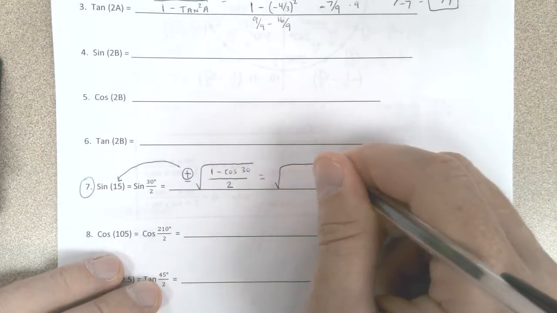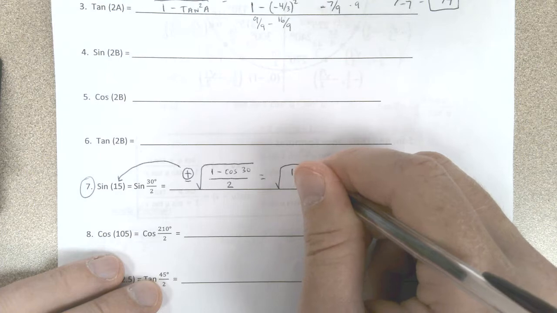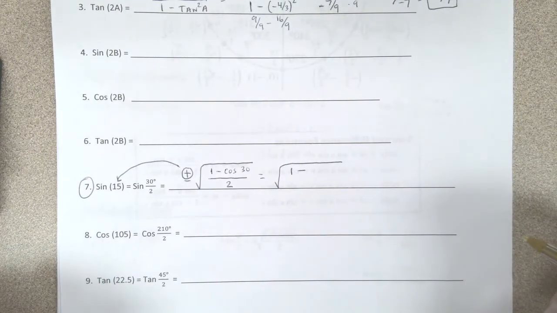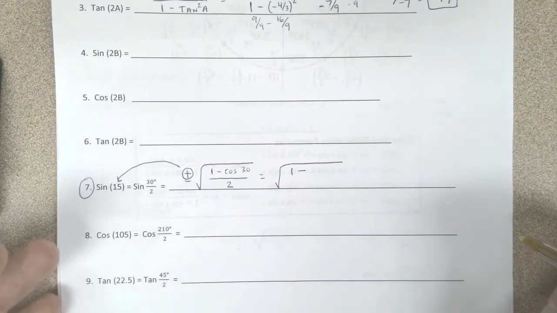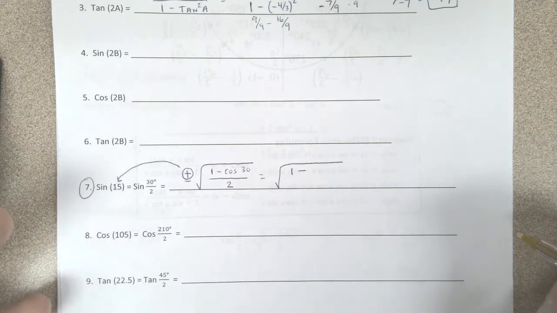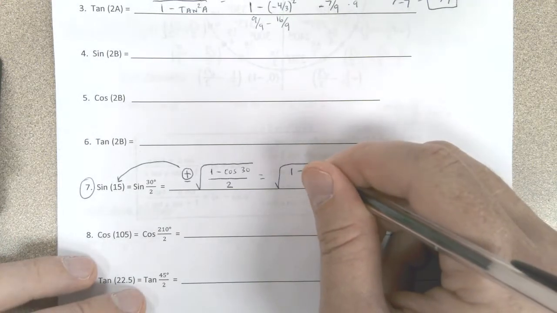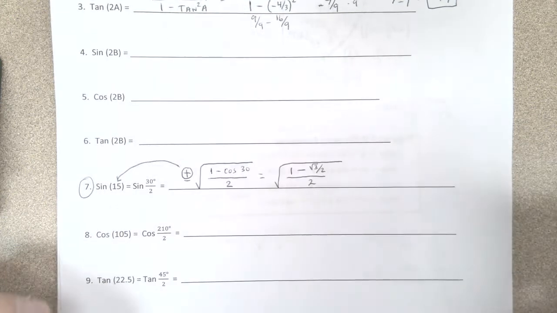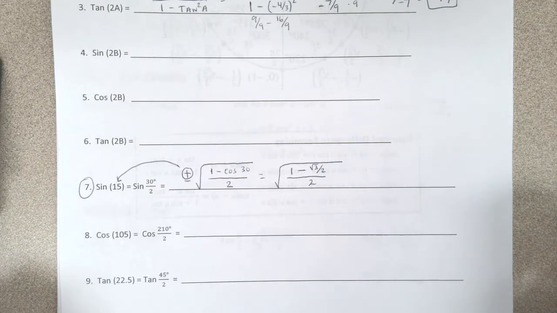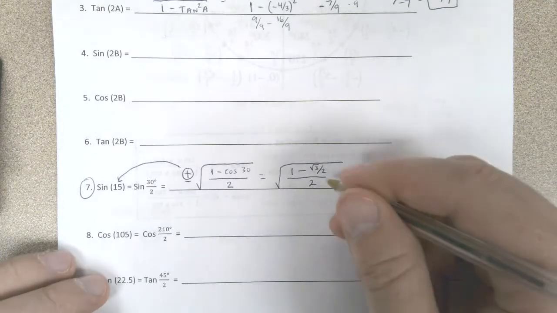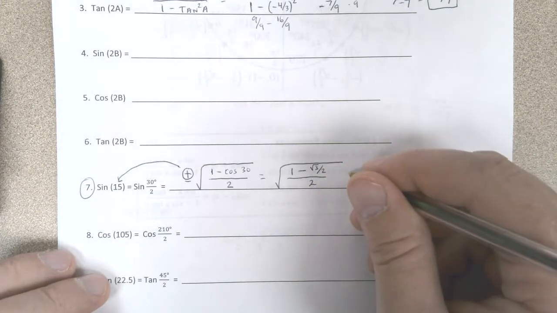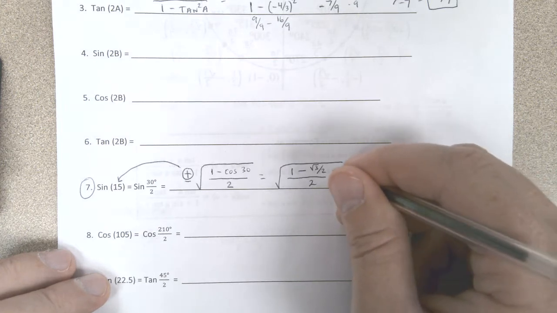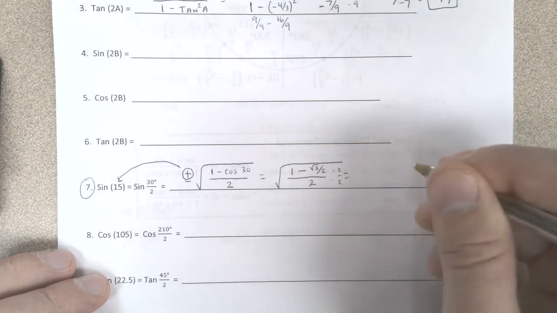If I then fill in what I know, 1 minus, I know that the cosine of 30 is just simply radical 3 over 2 on my unit circle, and then over 2. And again, if I simplify this, I've got a complex fraction here, so under the radical, I'm going to multiply by 2 on the top and the bottom.